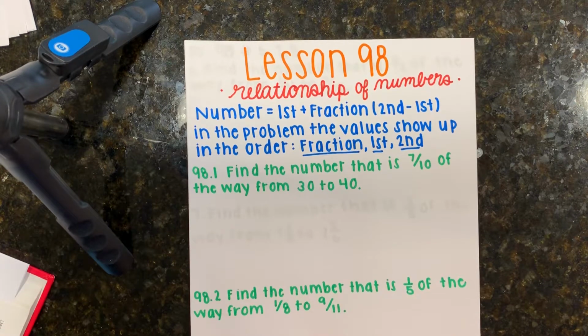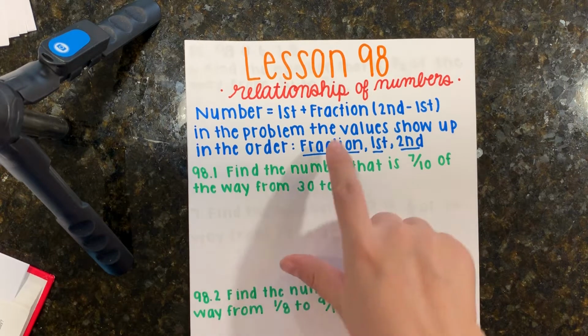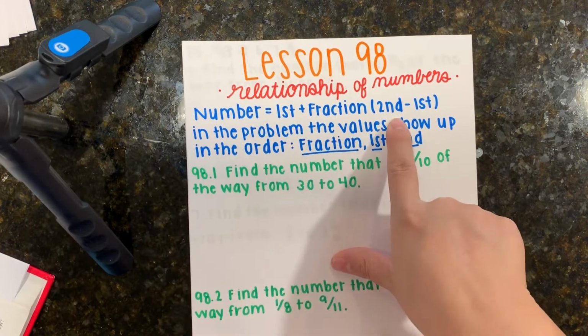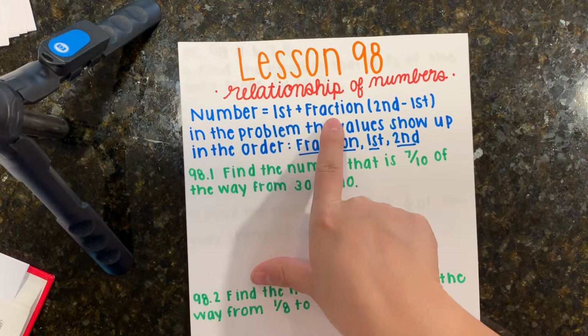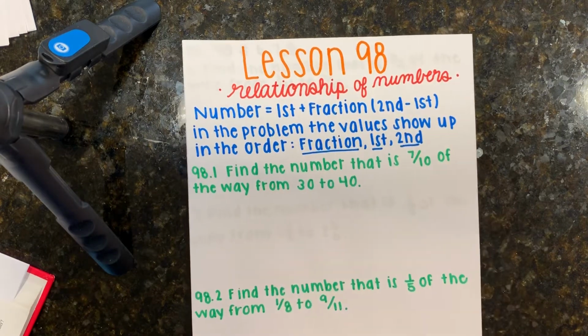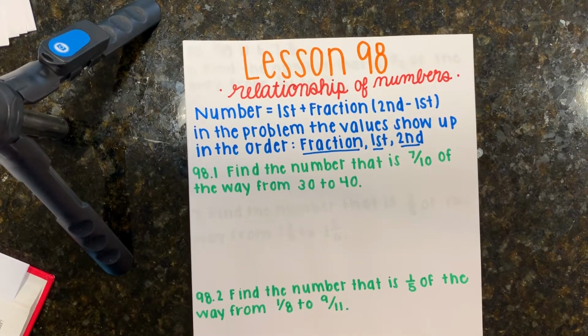For this one, we're talking about the relationship of numbers, and there's actually a formula you do need to have memorized. And that formula shows up as here. The number that you are solving for is equal to the first number plus the fraction times the second number minus the first. So what we're looking for is a fractional distance between two different numbers.